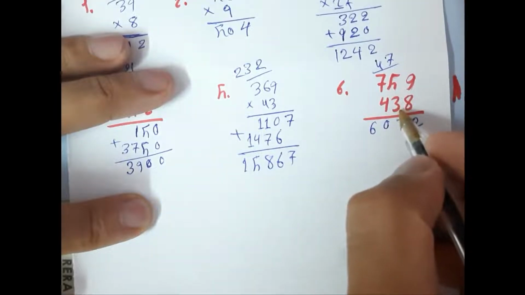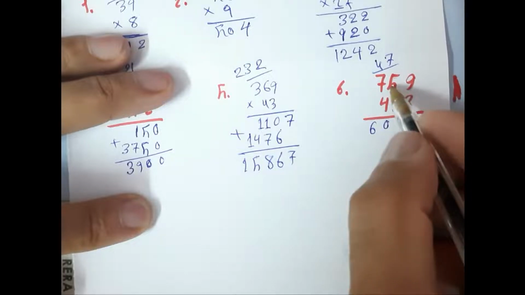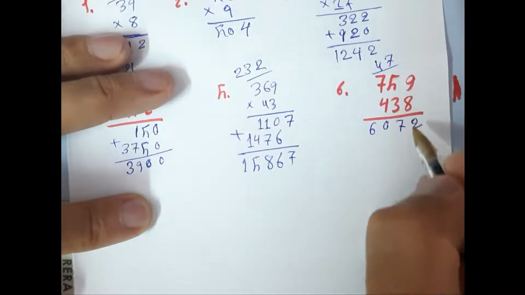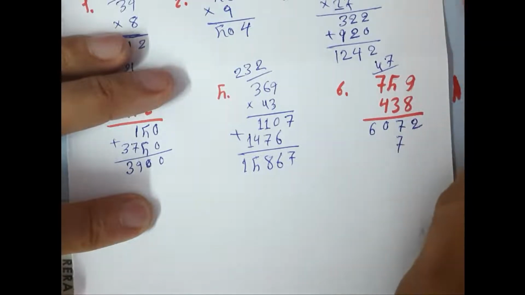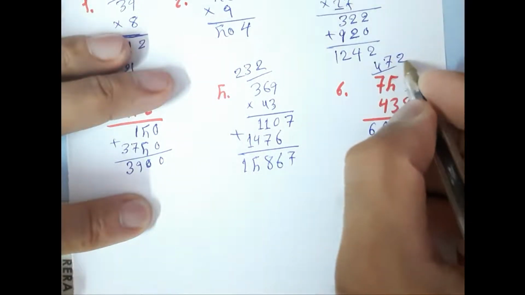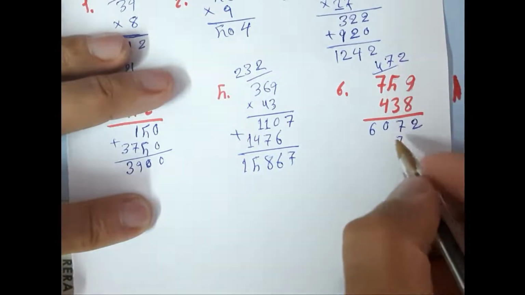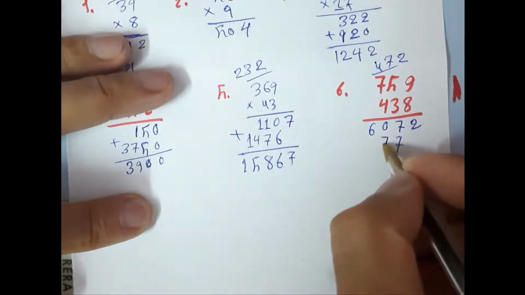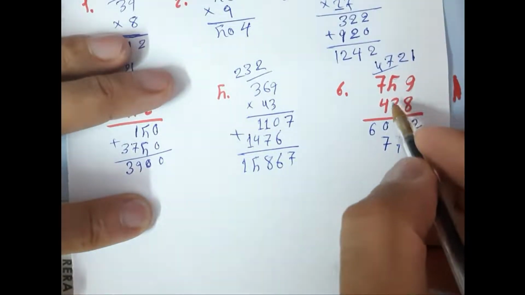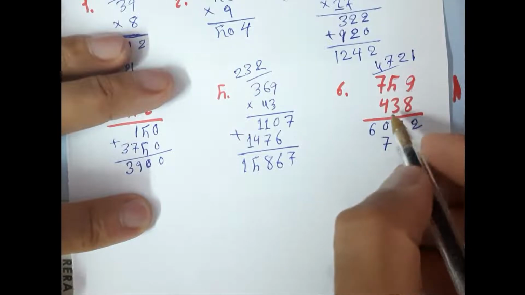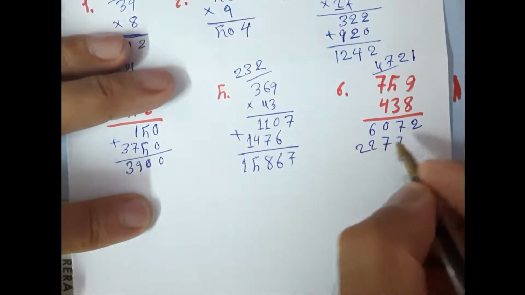Now we want to multiply 3 by 759. 3 by 9, 27. We carry over the 2. 3 by 5, 15. 15 plus 2, 17. We write 7 and carry over the 1. 3 by 7, 21. 21 plus 1, 22.